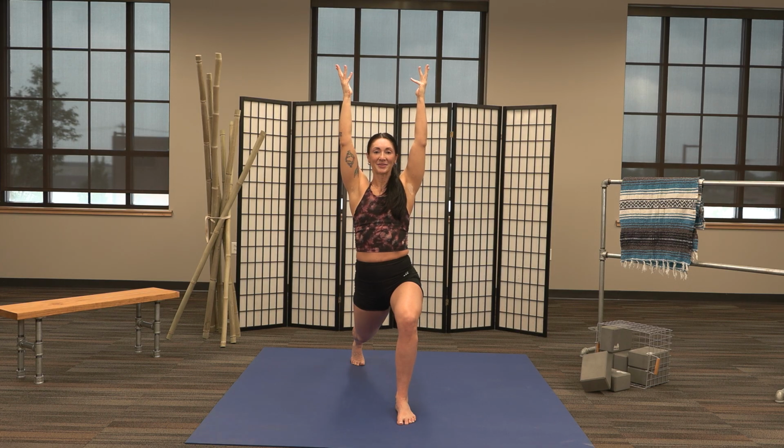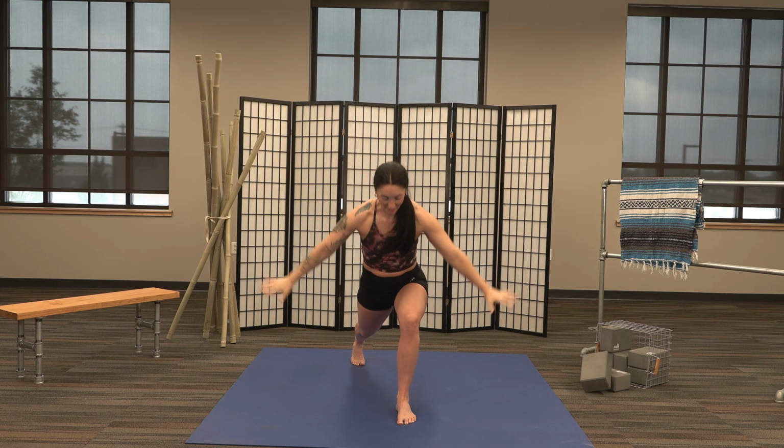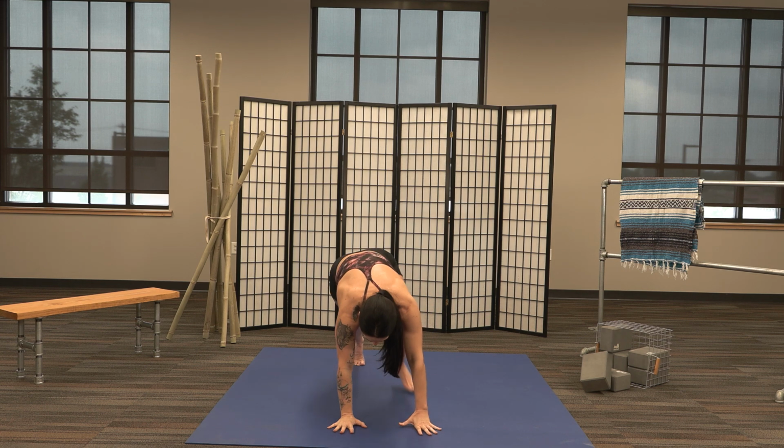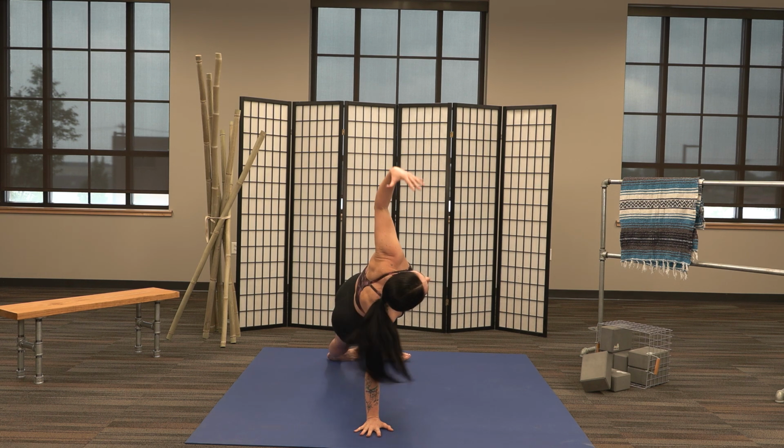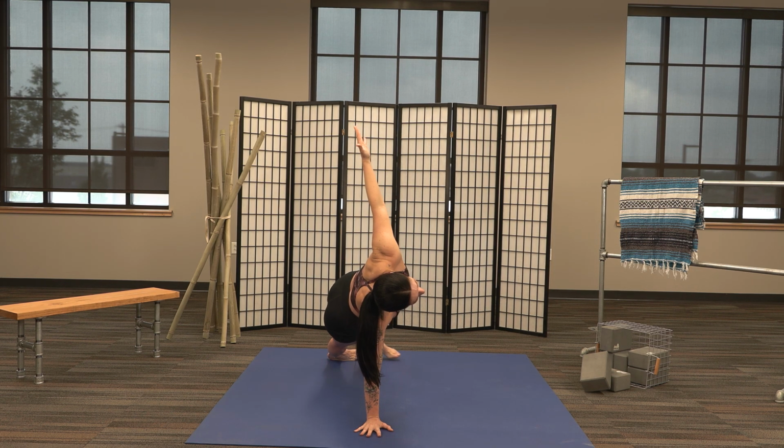One more breath here. And exhale your hands to the earth. Step the left foot back to meet the right, plank. Take your right hand to the center of the mat. And then reach that left hand up to the sky. So go to the place you were before, either knee dropped, feet are stacked, or maybe you place that left foot on top of the right.